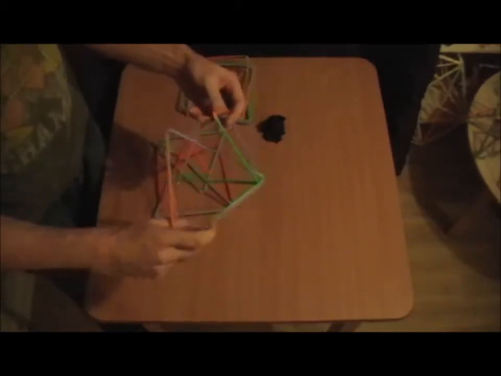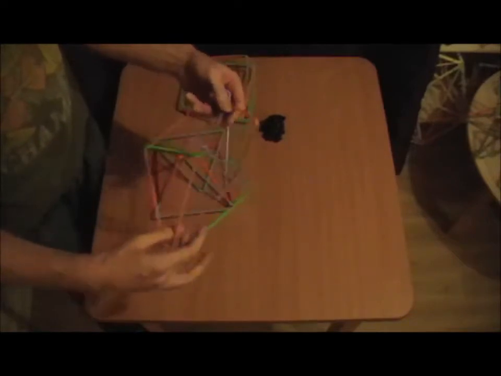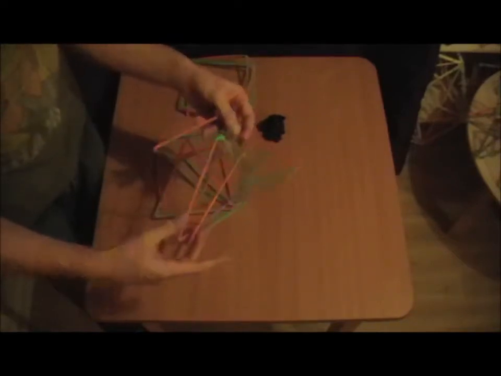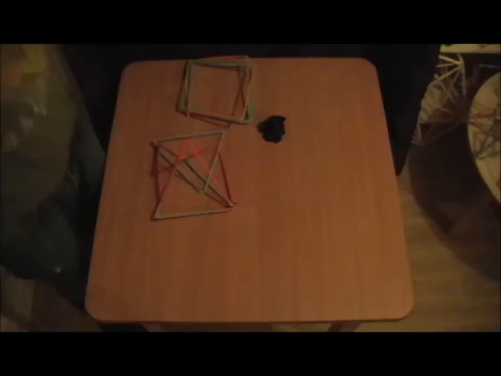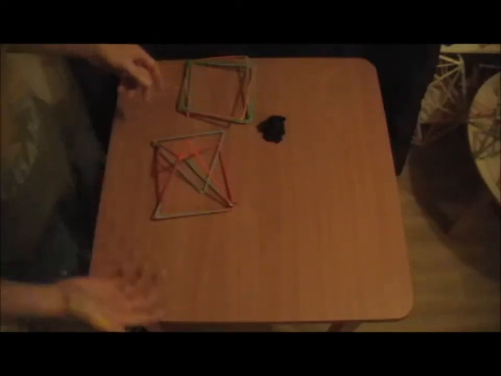So that way, when you open it up, it's not the perfect colored squares that it should be. Okay, so that was just another thing that I was messing around with.